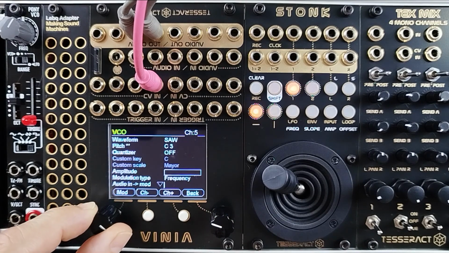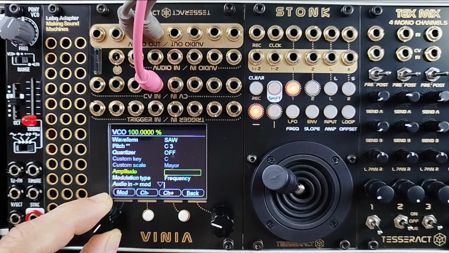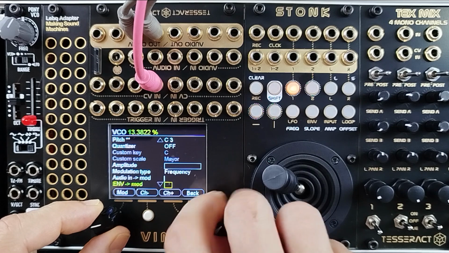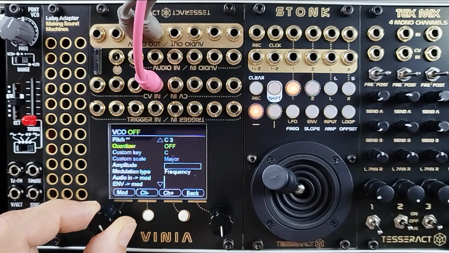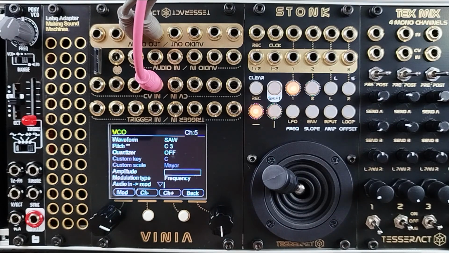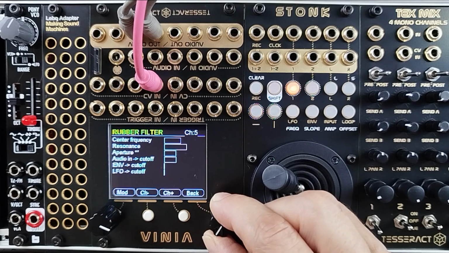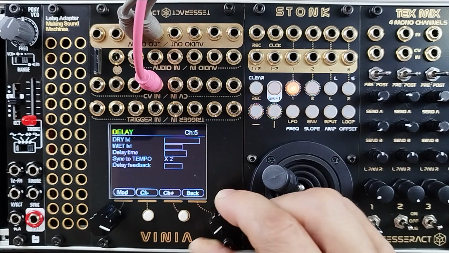So when we enter the editor, the left encoder will select the parameter and the right encoder will set the value. We don't need to click for that, by the way. And when the name of the element is selected, by turning the right encoder, we will navigate through the different elements of the chain.